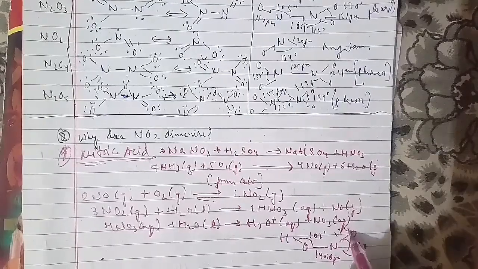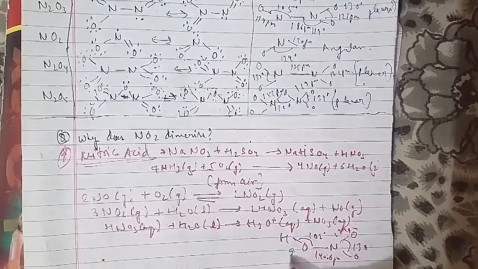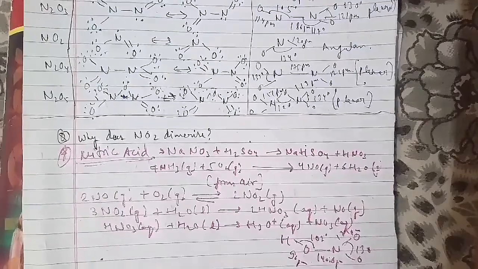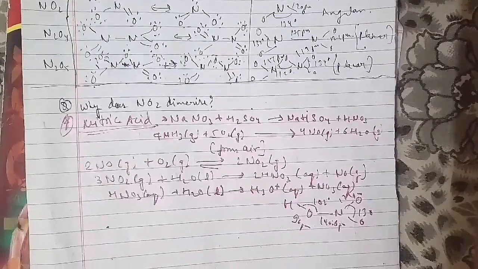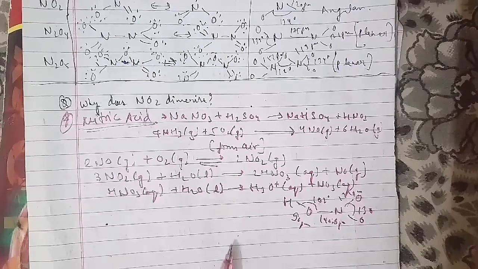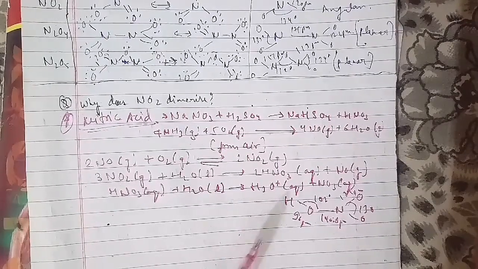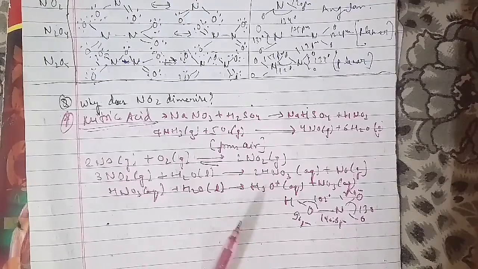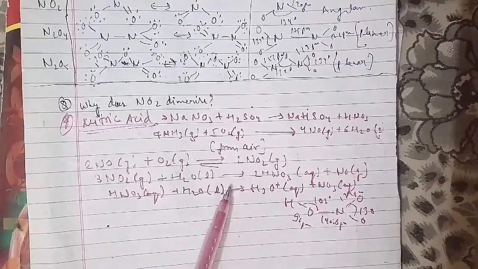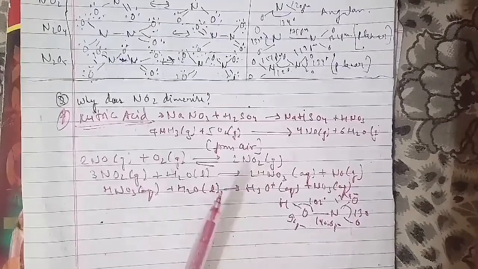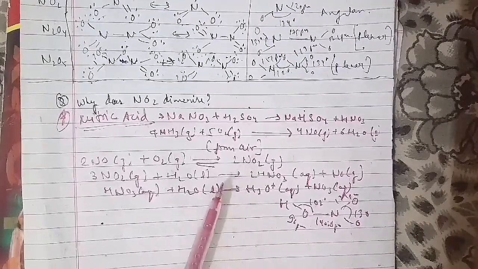The other we have here is Cu plus 4 HNO3 concentrated, which will give Cu(NO3)2 plus 2 NO2 plus 2 H2O that we have.